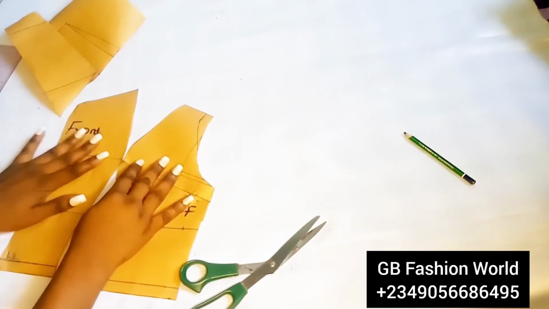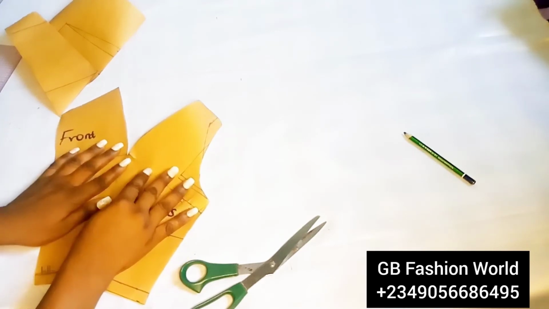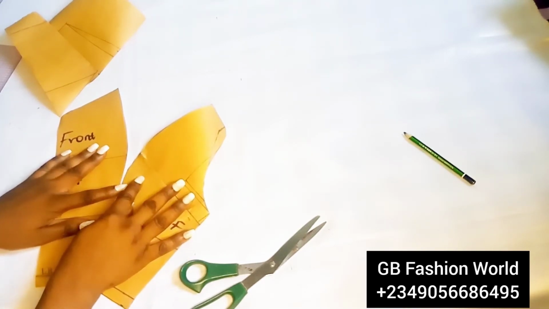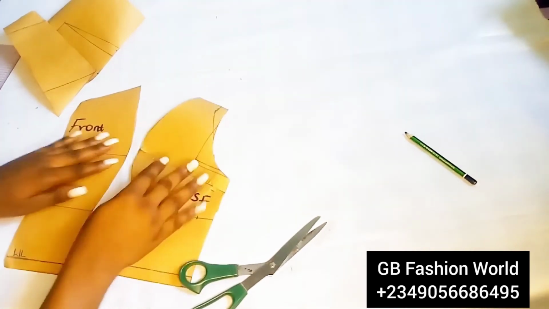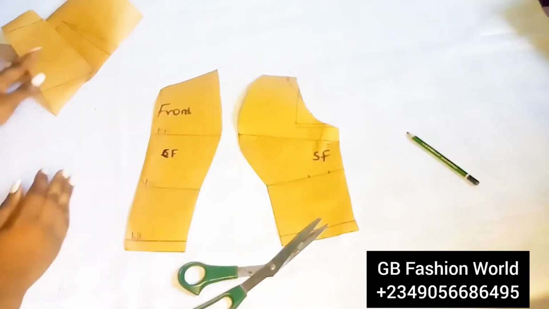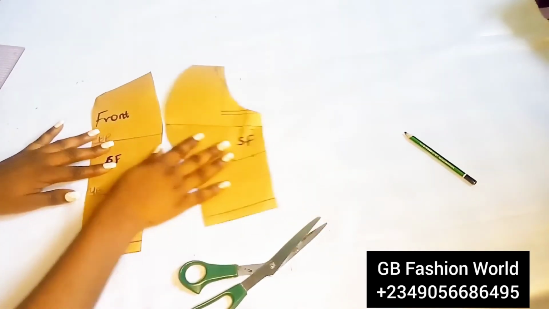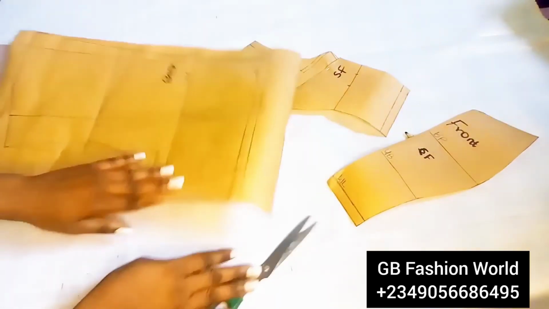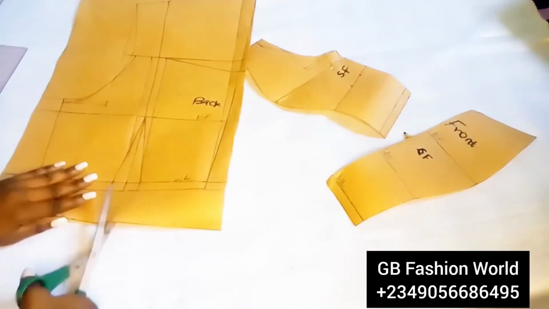So by the time I match it from the bust point to the waistline, it is the same. Did you see that? It's the same thing. So it's okay now. This is the front part now, and we'll go over to the back part cutting.